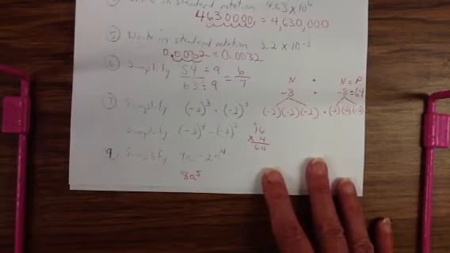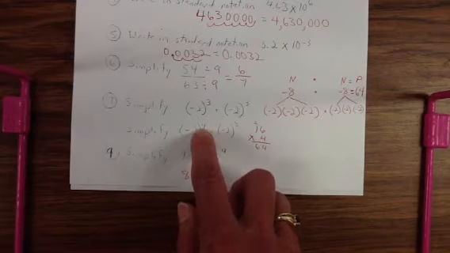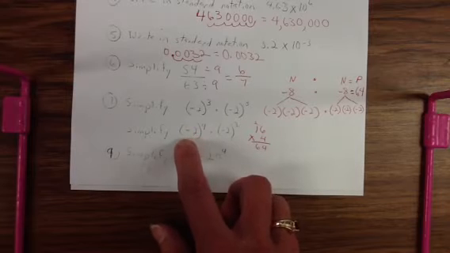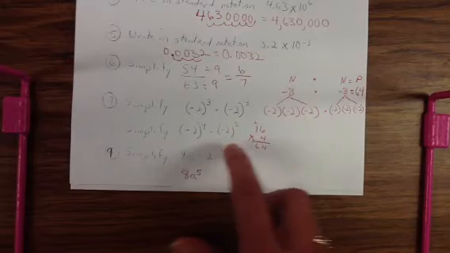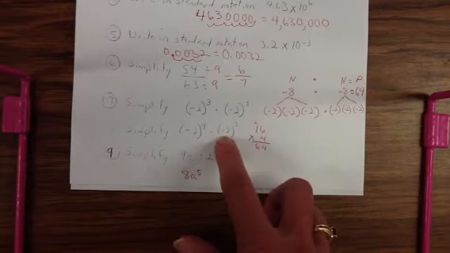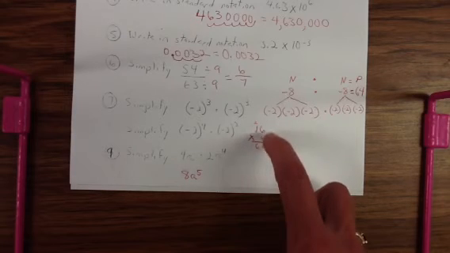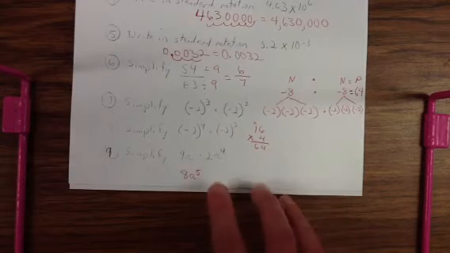All right, the next one. Okay, when you have a positive exponent with a negative inside parentheses, you know that's going to come out positive. 2 times 2 is 4, times 2 is 8, times 2 is 16. So I put the 16 here. -2 times -2 becomes positive 4. 16 times 4 is 64, and that's positive.